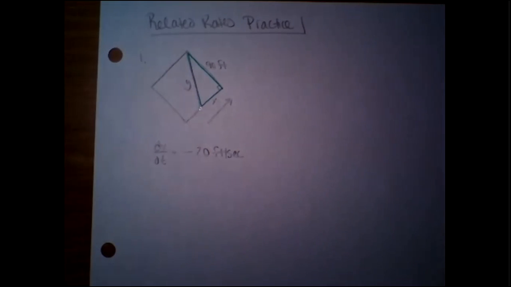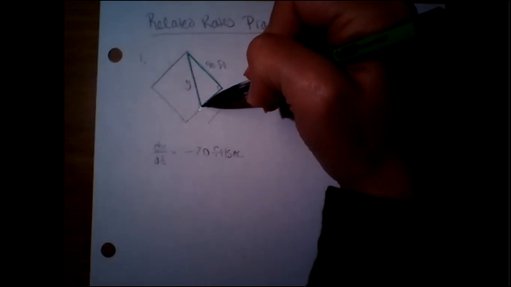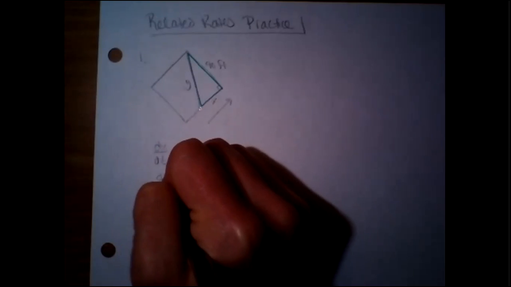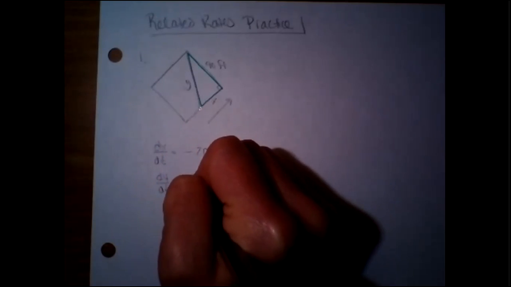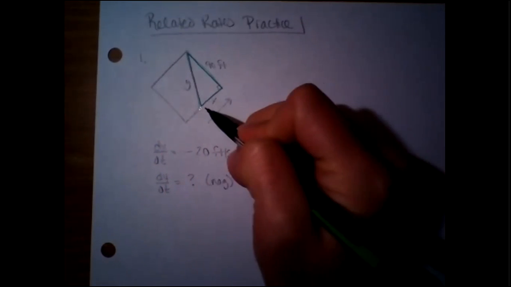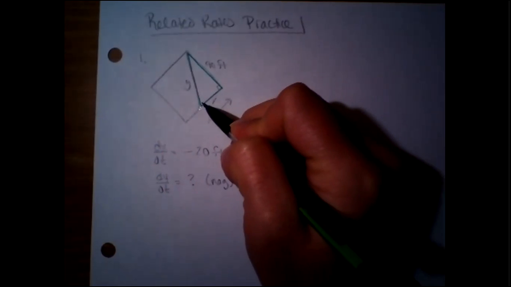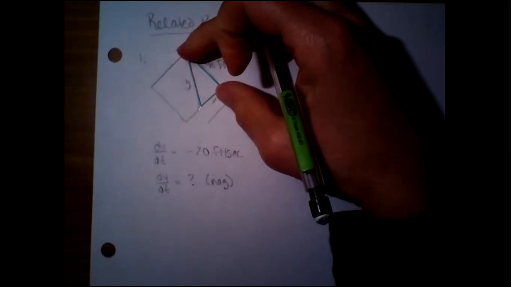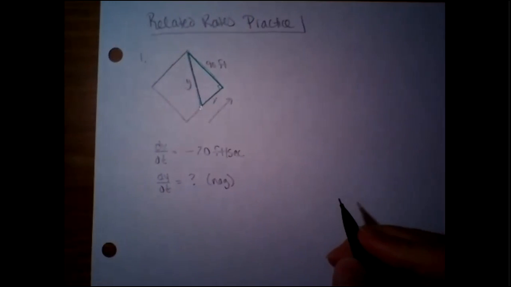Our question mark, what we're asked for, is how is his distance from second base changing? So dy/dt is the question mark. And that is also going to be negative. Again, I know he's running this way, but as he gets closer to first, the distance from second is also going to be less as he goes that way.